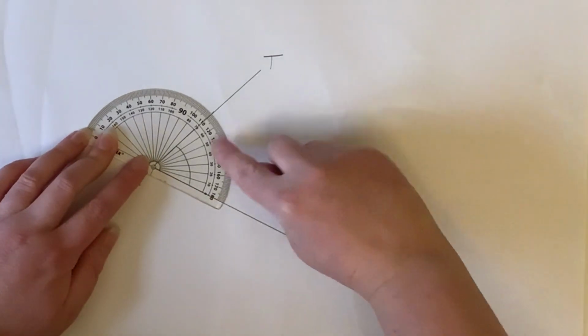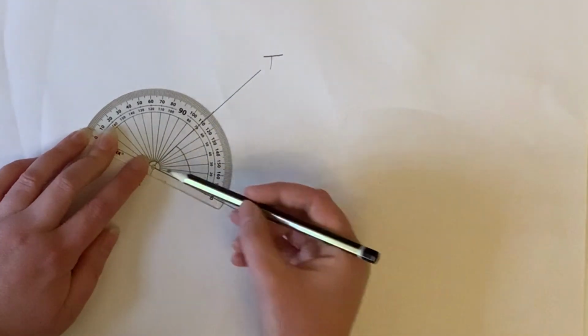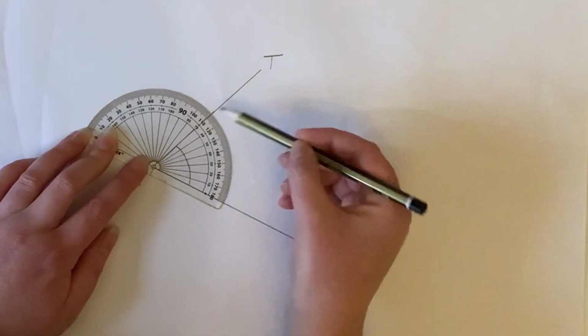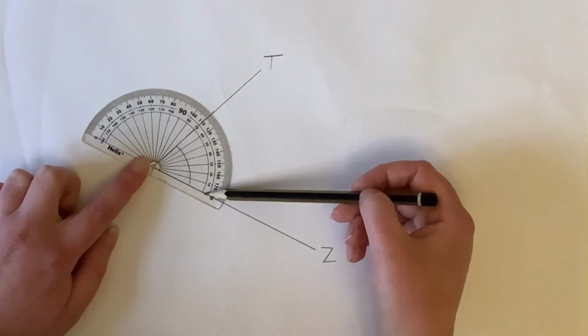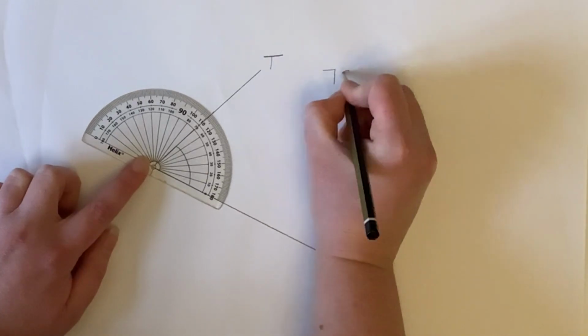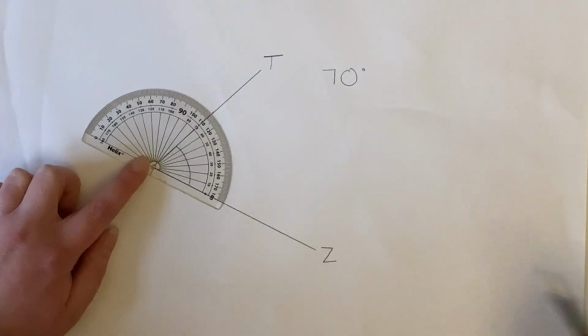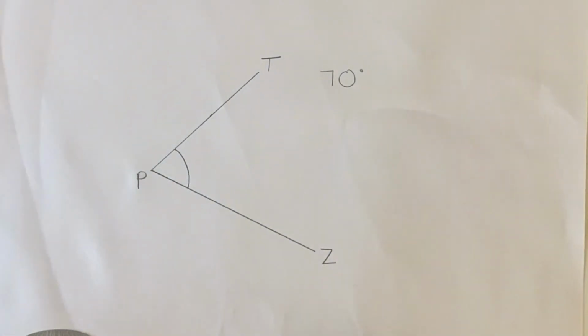And then I'm looking for where the line comes out of the protractor. So if I have a look here, it goes up. I'm starting at 0, so on here I need to use my inner scale. So it would be 70 degrees. It wouldn't be 110 degrees. And if I look at that angle, I know that this angle is not going to be 110 degrees because it's an acute angle, it's less than 90 degrees.